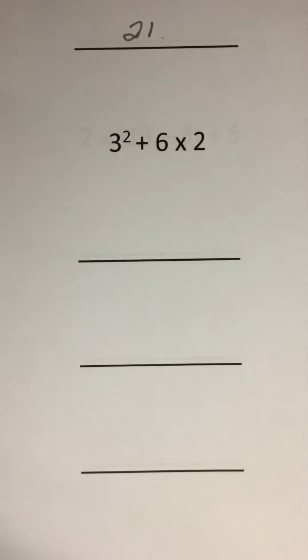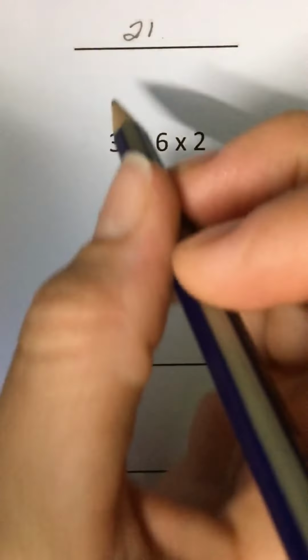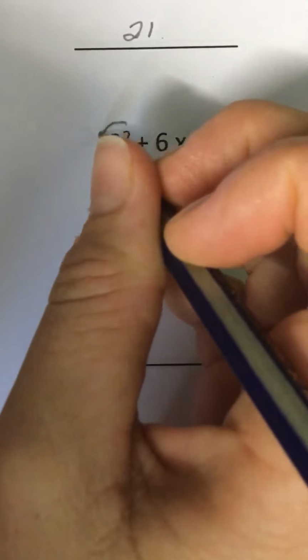Our next equation is 3 to the power of 2 add 6 multiplied by 2. So having a look at our code breaker, the first operation we need to do is parentheses, but there are no parentheses in this equation, so we'll move on to exponents, and I can see that there's an exponent there, so that will be our first operation.